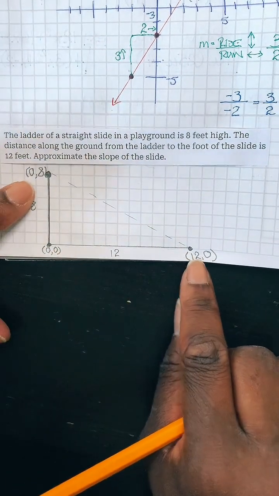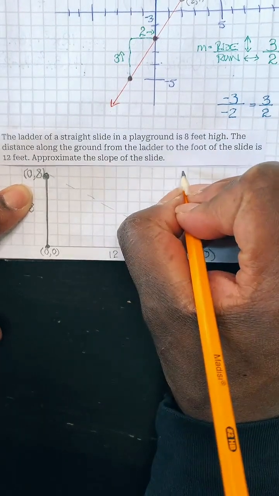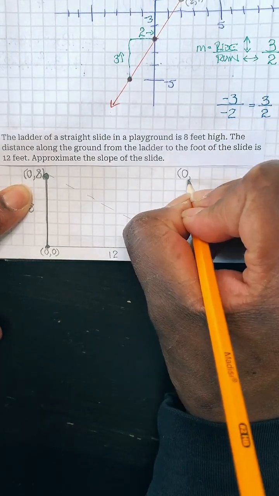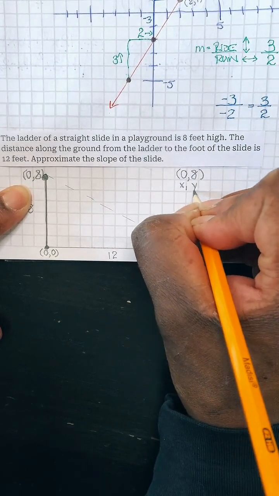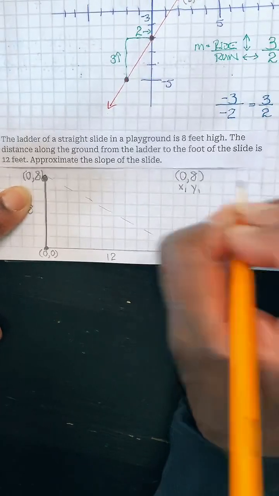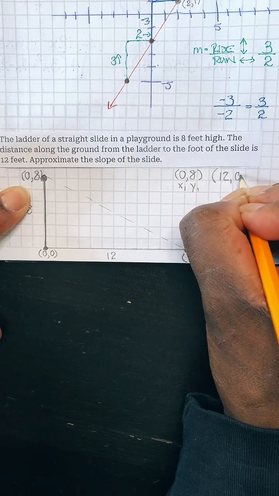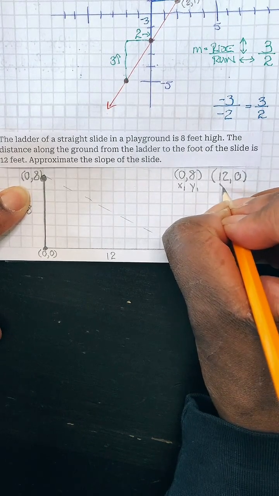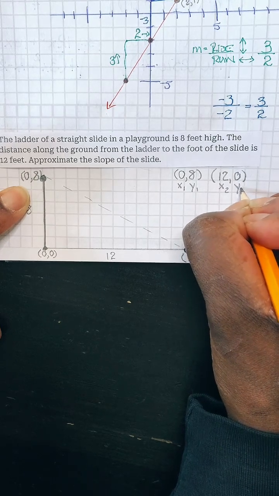So now you have two ordered pairs. So if you want, you can say one of them is 0, 8. That'll be your x1. This will be your y1. Then we have our 12, 0. This is my second point, so this will be my x2 and my y2.